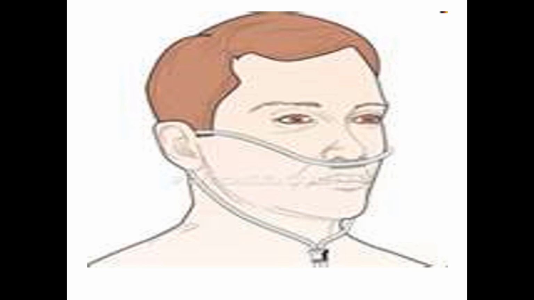The advantage of the nasal cannula, as you see, is that the patient can talk, eat, and watch TV while he's receiving oxygen. It is more acceptable to the pediatric age group especially, because it's not big and does not cover their mouth, compared to an oxygen mask. So it is more acceptable and very common, available in all hospitals.